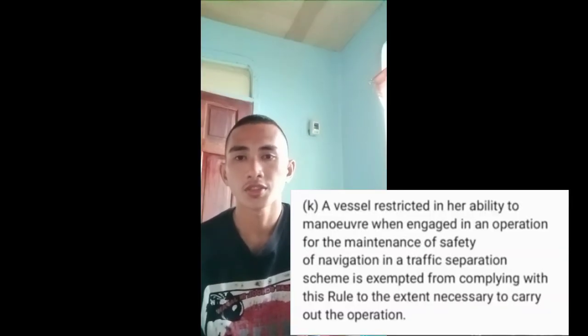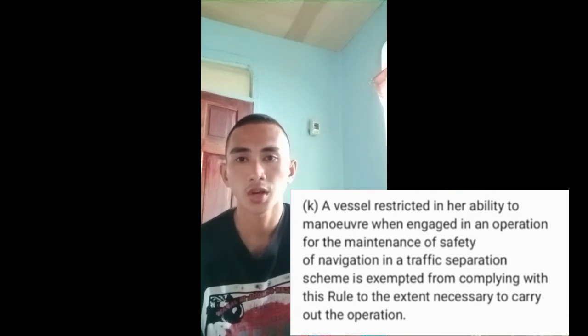Paragraph K. A vessel restricted in her ability to maneuver when engaged in an operation for the maintenance of safety of navigation in a traffic separation scheme is exempted from complying with this rule to the extent necessary to carry out the operation.